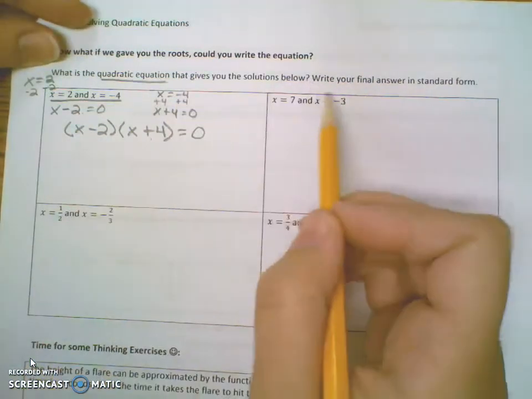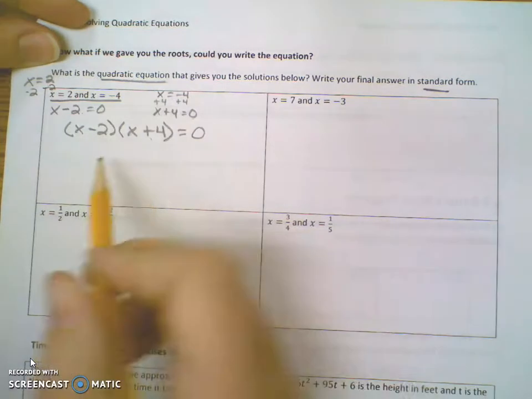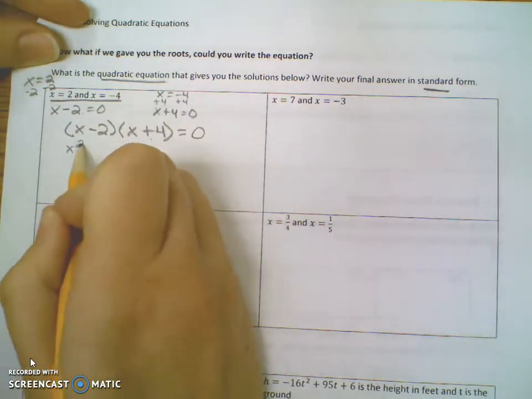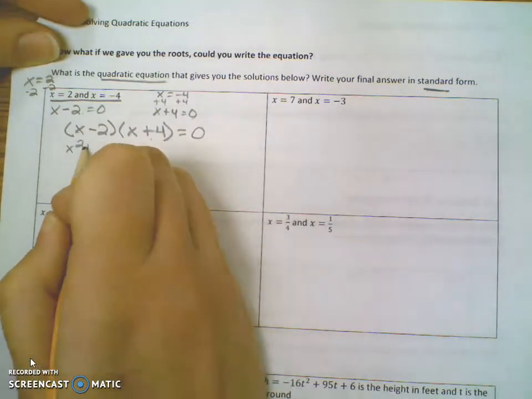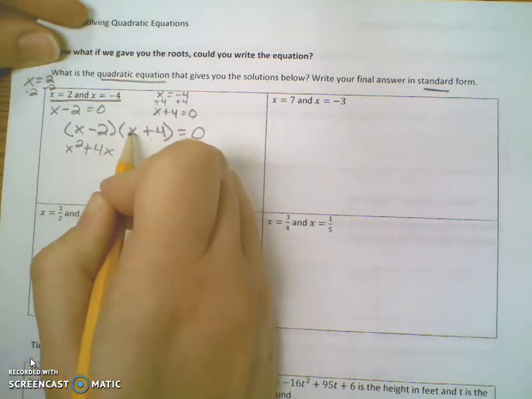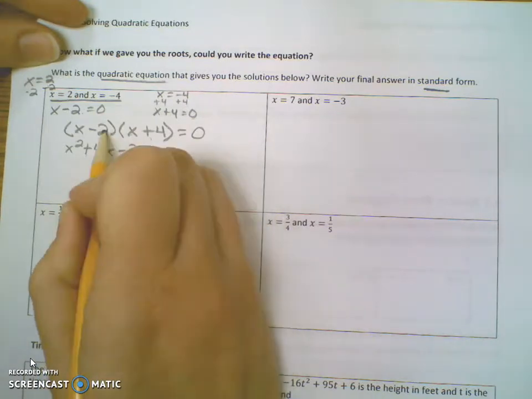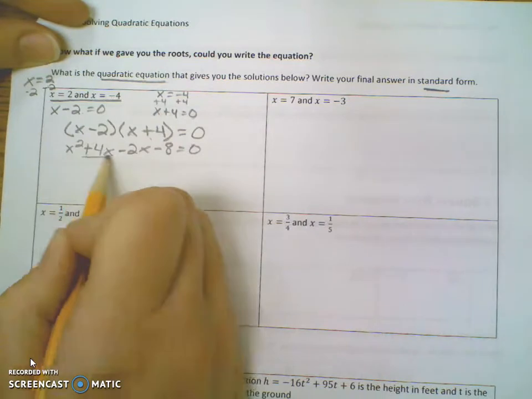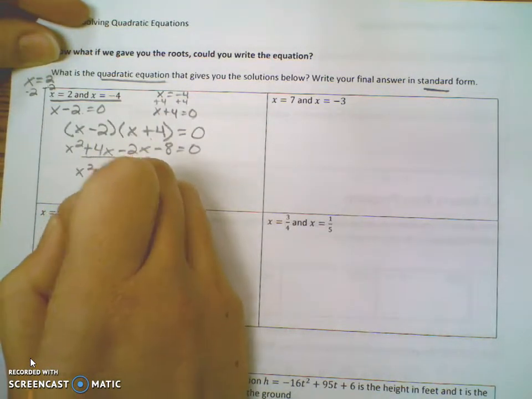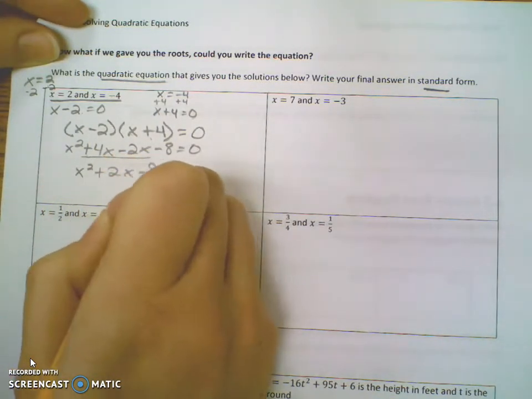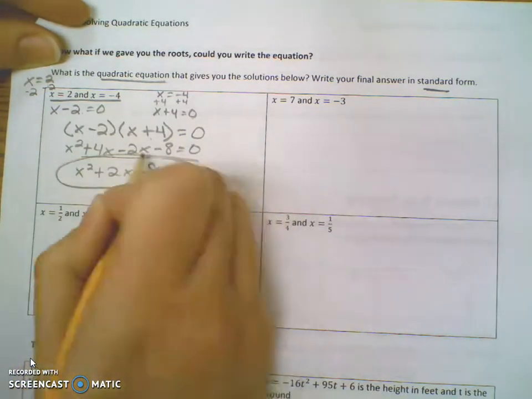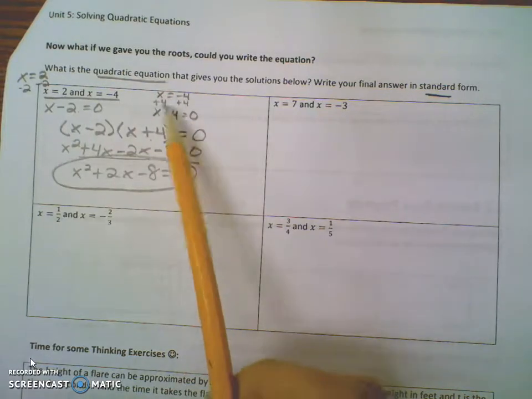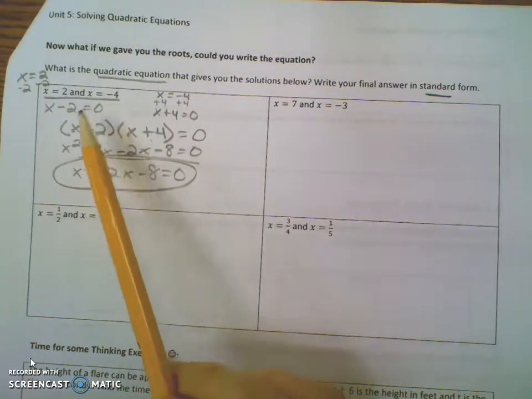If either one of them could equal 0, then multiply them together and we get 0. Then we want to write it in standard form, which means we actually do the multiplication out. x times x is x squared, x times 4 is 4x, negative 2 times x is negative 2x, negative 2 times 4 is negative 8, and so we combine those two terms and we get x squared plus 2x minus 8 equals 0. Okay, you can do this if that makes sense to you.